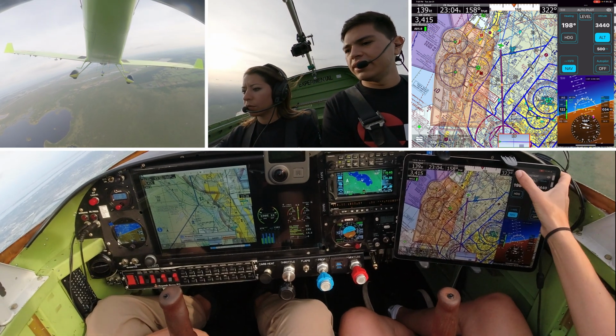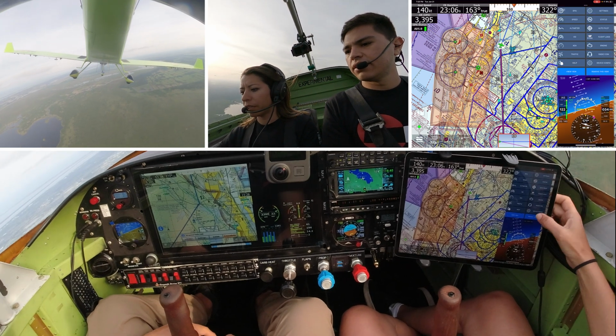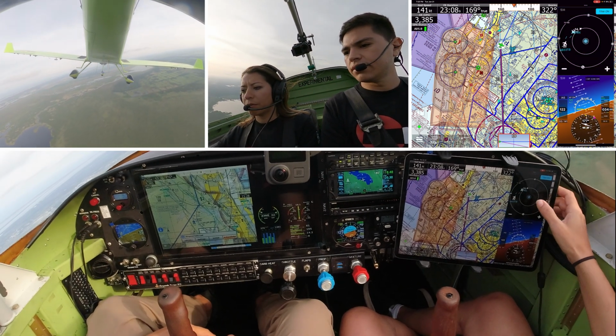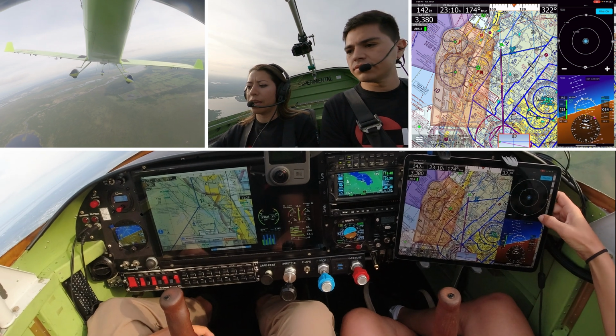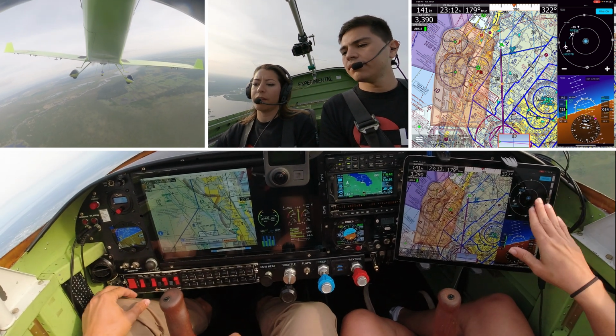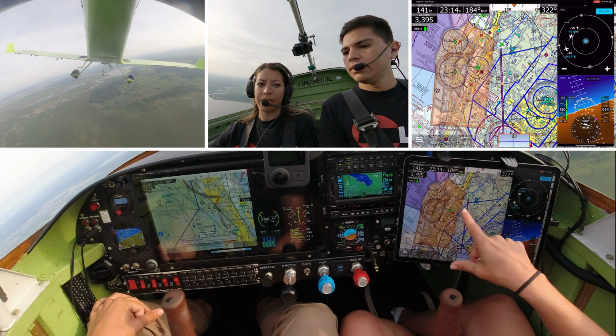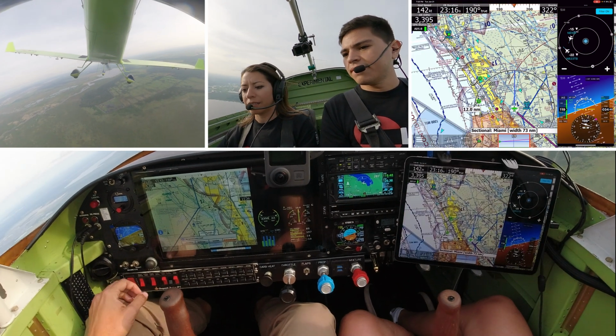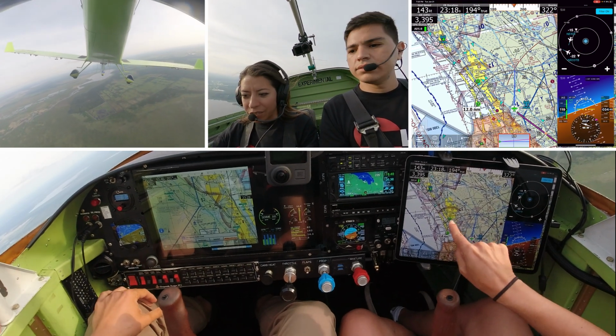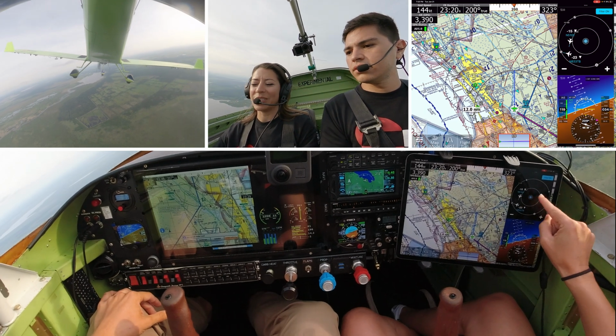Perfect. I'm going to put the traffic radar here. One thing that I really like about this app is that you can see the traffic way better than when it's on the map. I feel like it's all clutter. Yeah, I mean, I see the traffic, but it's way easier to see it here.